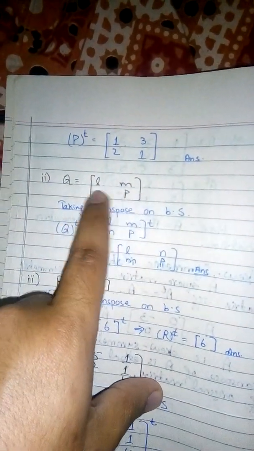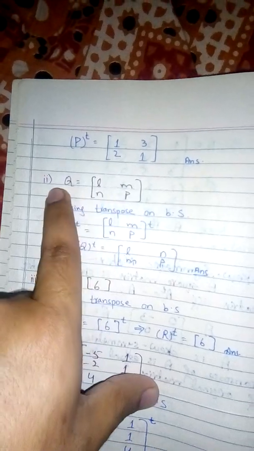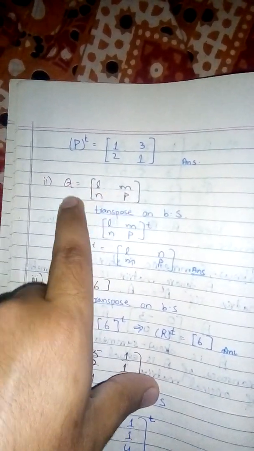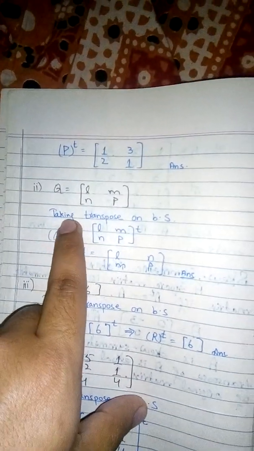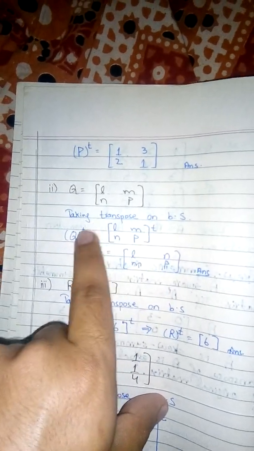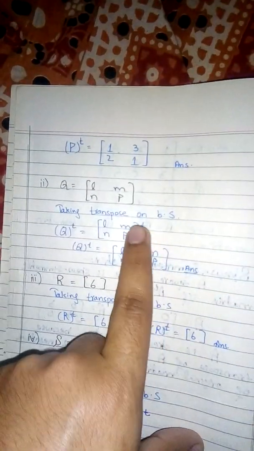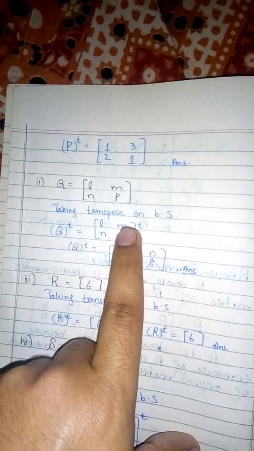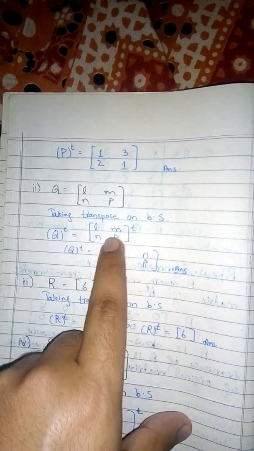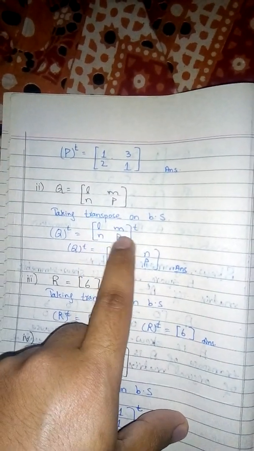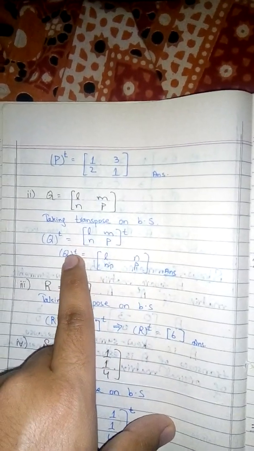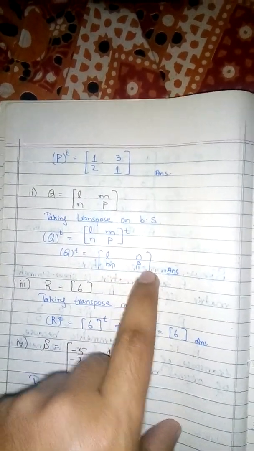If you look at the second part, it's matrix Q, and we also have to find the transpose of this matrix. Taking transpose on both sides, we have to apply transpose on both sides, and when we solve this, L M, the first row, will convert into the first column, and N P, the second row, will convert into the second column. So Q transpose will be the solution.